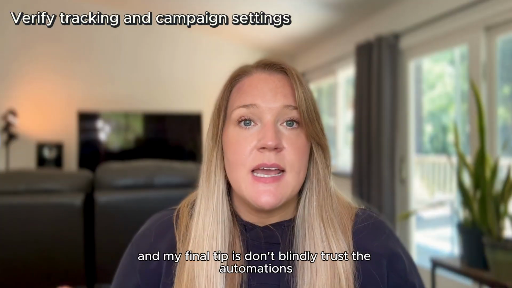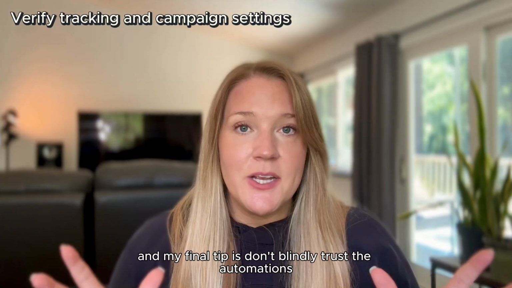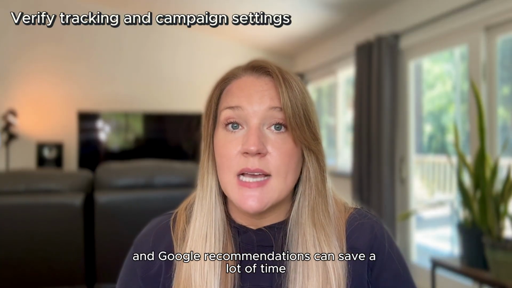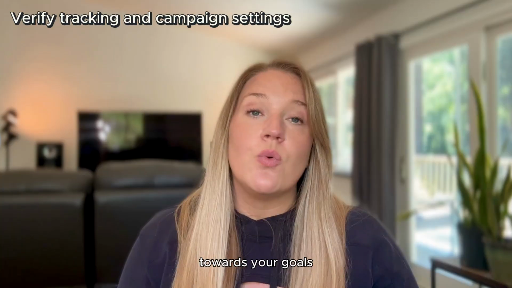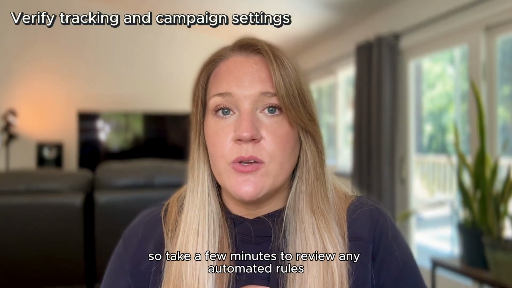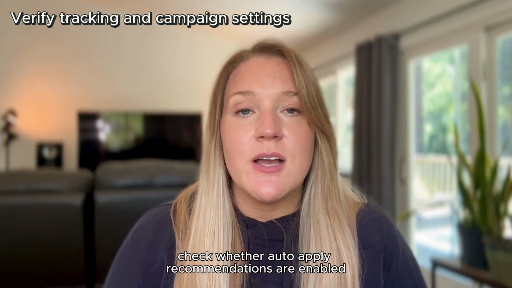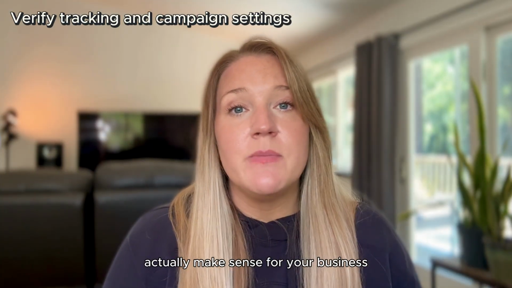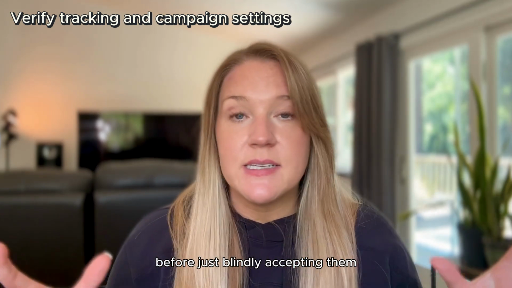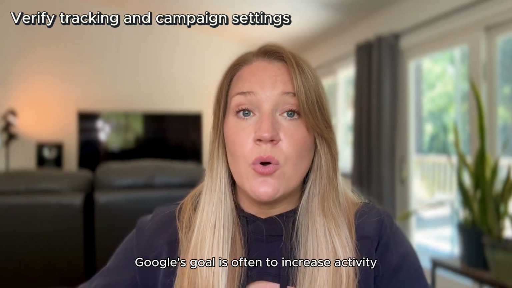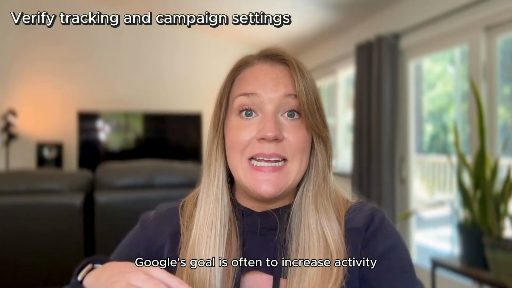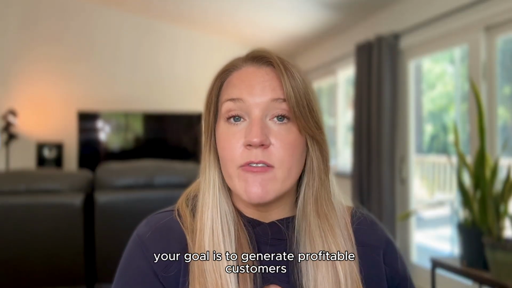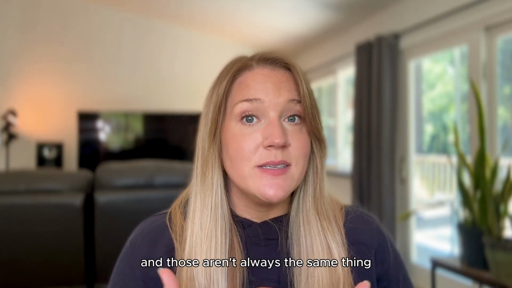And my final tip is don't blindly trust the automations. Automated rules, scripts, and Google recommendations can save a lot of time, but they're only helpful if they're working towards your goals. So take a few minutes to review any automated rules that you have running, check whether auto-applied recommendations are enabled, and make sure that Google suggestions actually make sense for your business before just blindly accepting them. And remember, Google's goal is often to increase activity inside the platform so that it can use your money. Your goal is to generate profitable customers, and those aren't always the same thing.